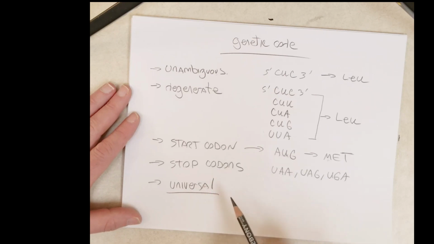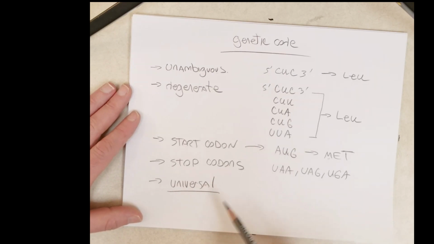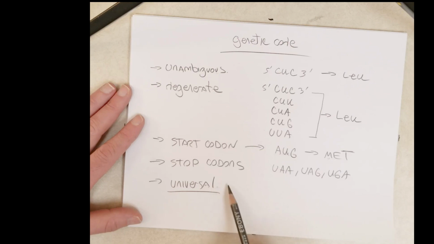There are some obscure organisms, for instance, that maybe took one of the stop codons and changed it to code for an amino acid. Those are very rare. For the most part, the genetic code is universal, seems to have evolved only one time, and all organisms share the same genetic code, with very few exceptions that we won't need to worry about for this course.